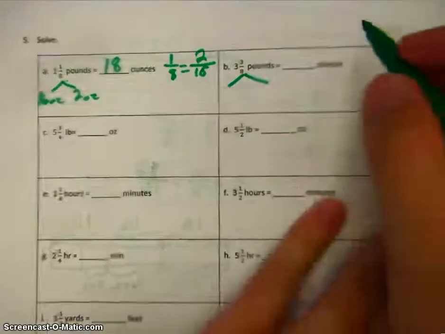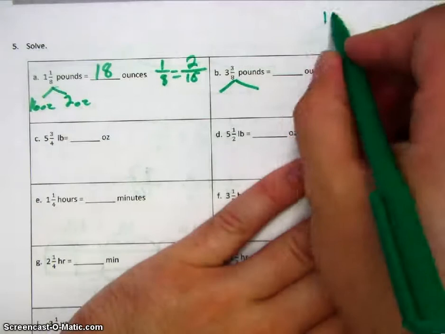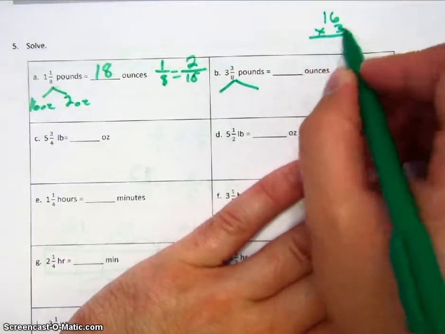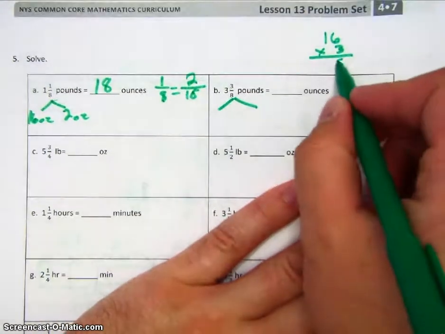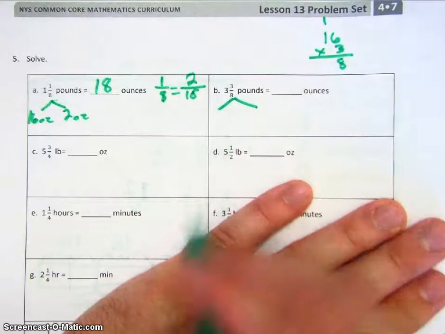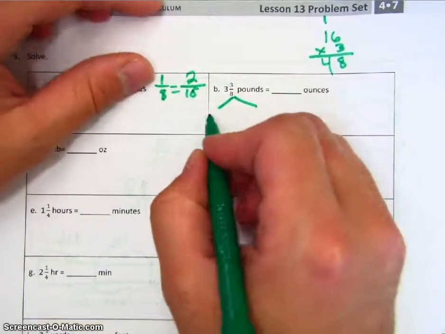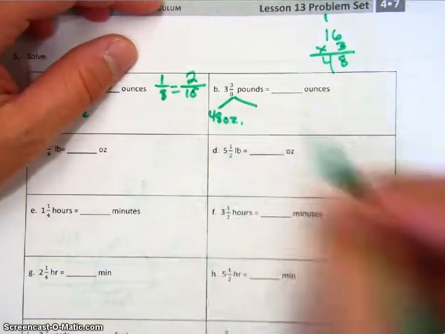Okay. So I know that to find out our 3 pounds, we need to do 16 times 3. So we're going to write that out here instead of putting it in our head. So I've got 48 ounces for my 3 pounds.